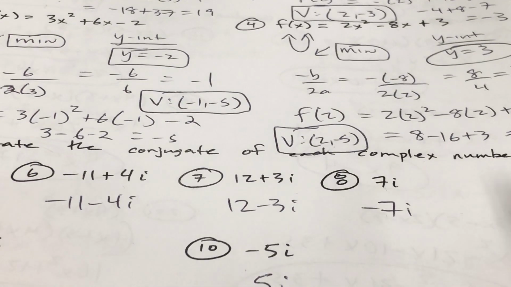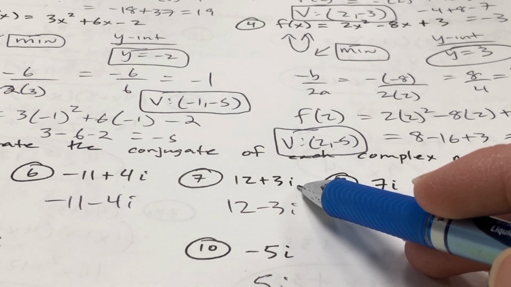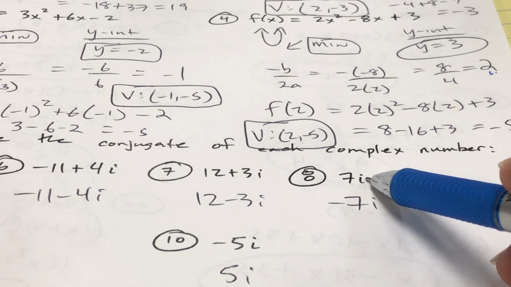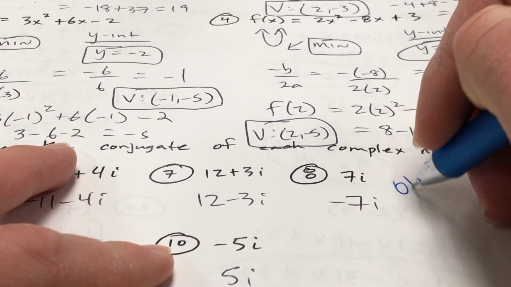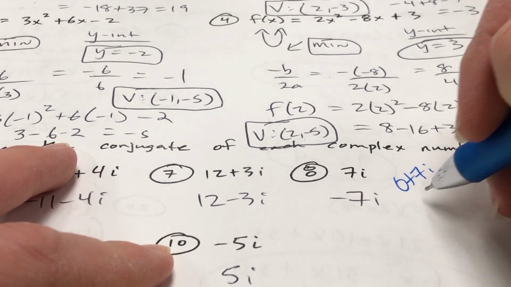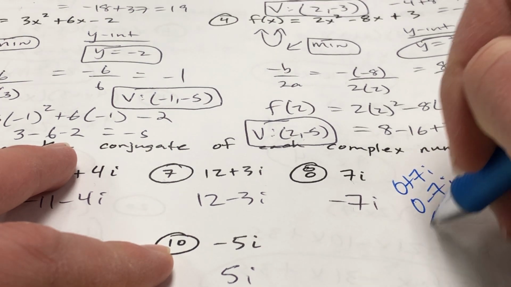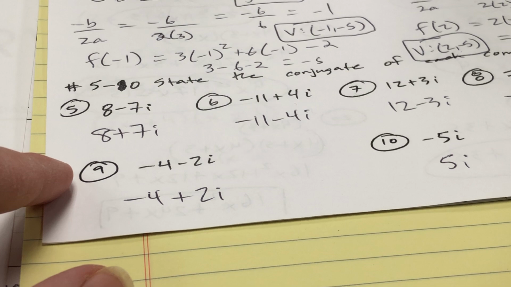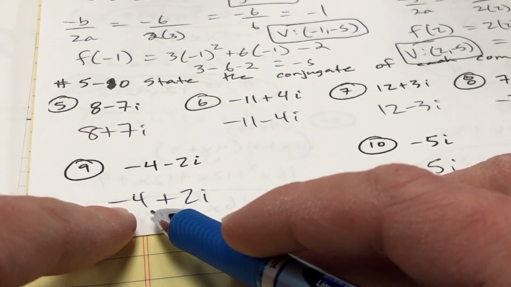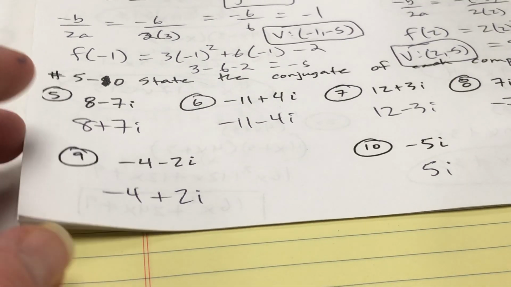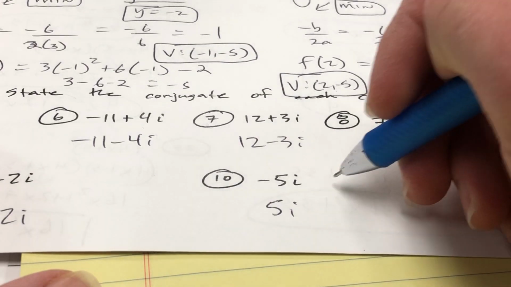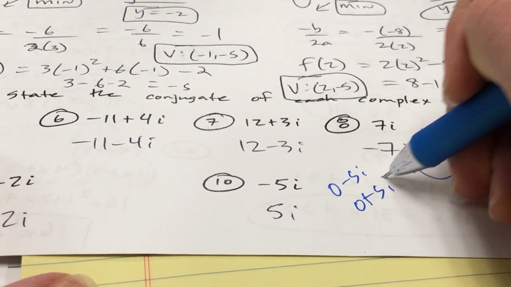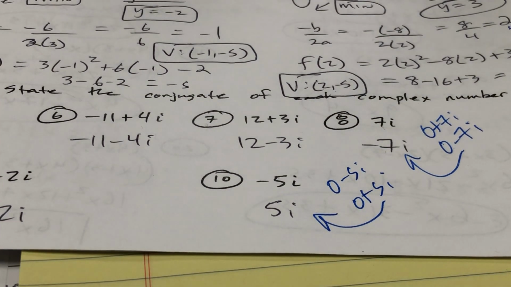All right, what is the conjugate of 12 plus 3i? It'd be 12 minus 3i. What is the conjugate of 7i? Well, 7i is like 0 plus 7i, so the conjugate would be 0 minus 7i, which is a negative 7i. What's the conjugate of negative 4 minus 2i? Negative 4 plus 2i. And what's the conjugate of 0 minus 5i, which is what it is, or negative 5i? It'd be 0 plus 5i. 0 plus 5i is 5i.